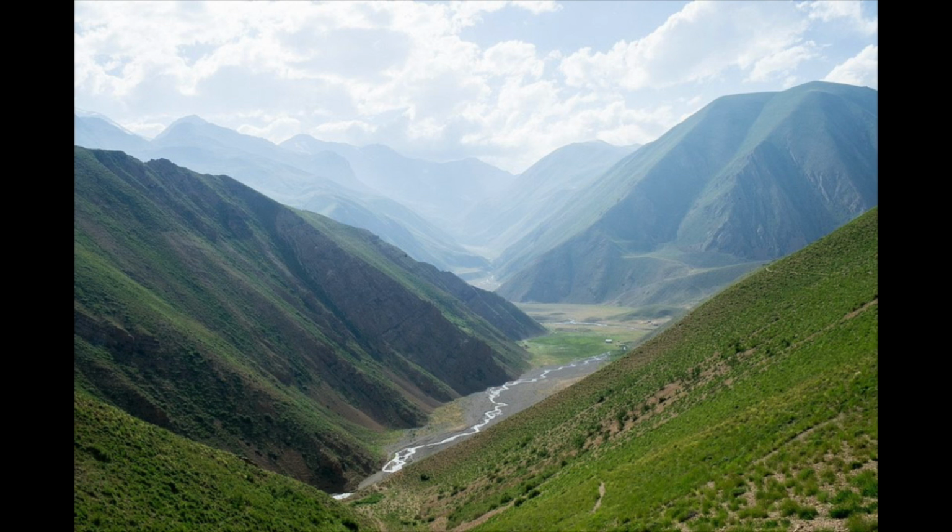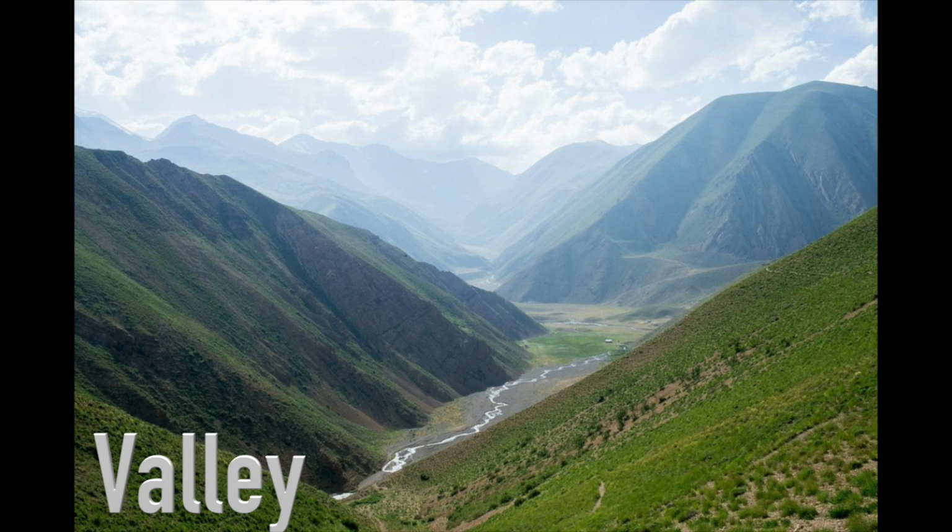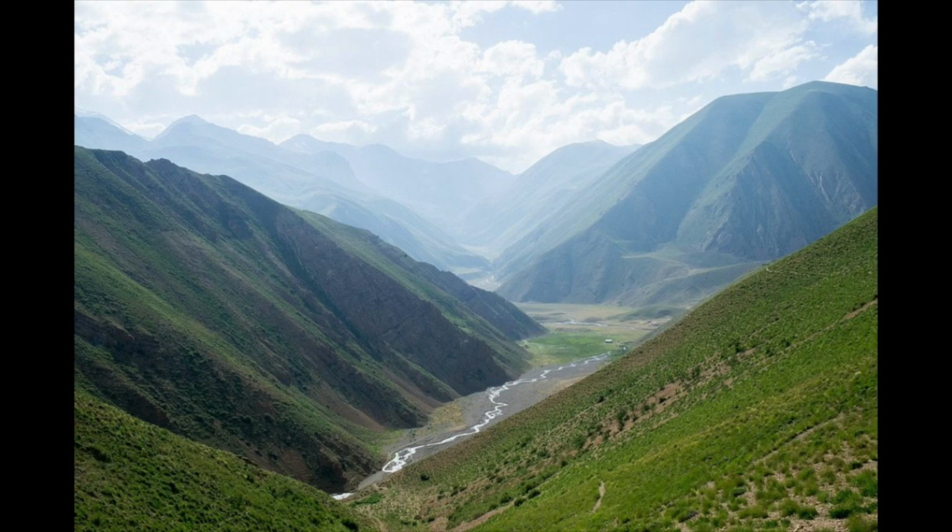What landform is this? It's a valley. A valley is a type of landform where there is a low area between 2 higher parts of land, such as hills or mountains. Wind makes valleys larger over time by erosion.